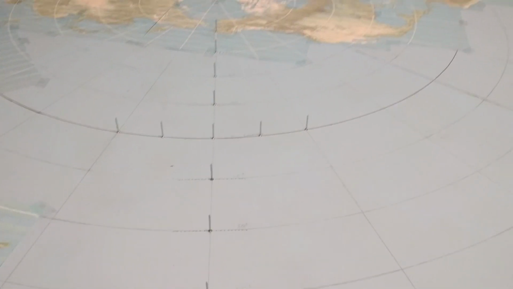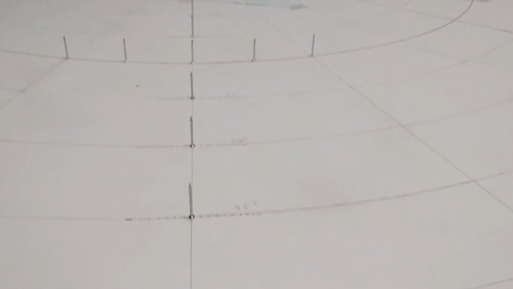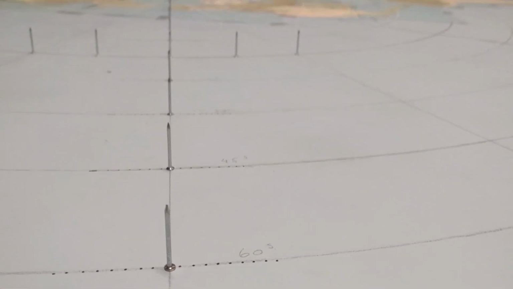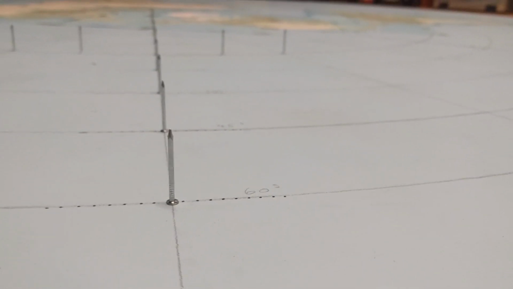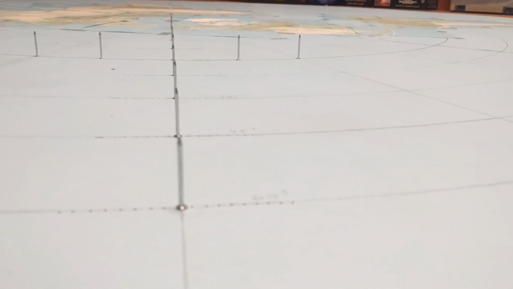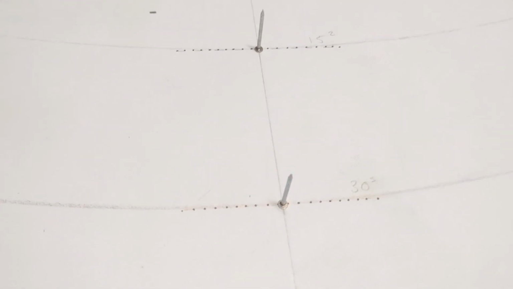Okay, I've got the nails lined up from 60 degrees north to 60 degrees south. And I've also marked some little dots on the actual map itself, a little pointer.